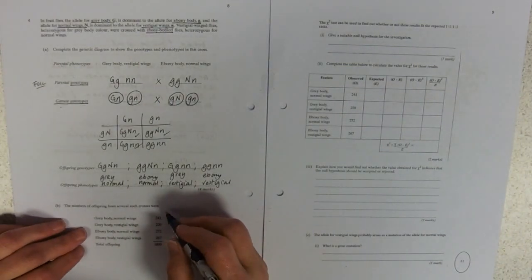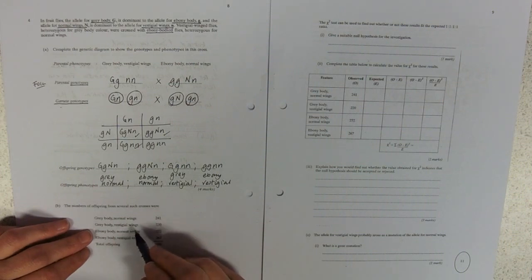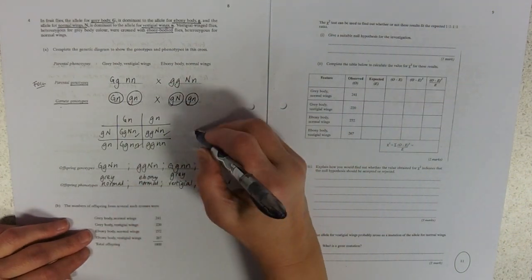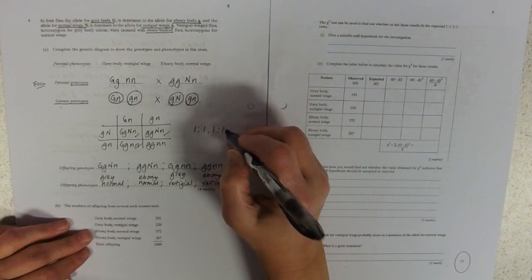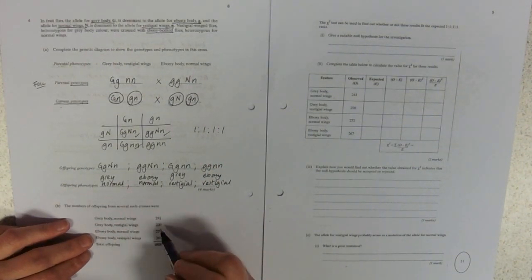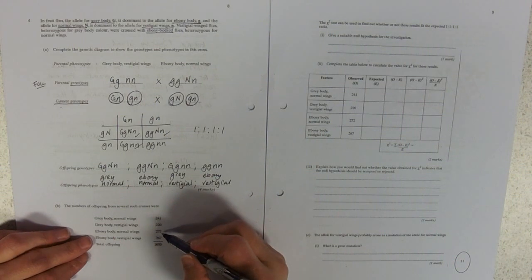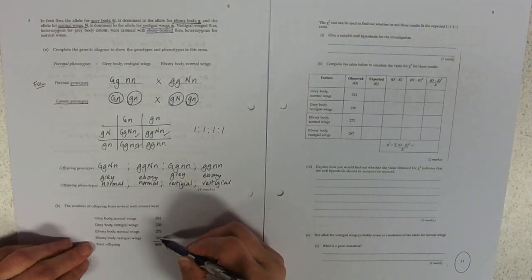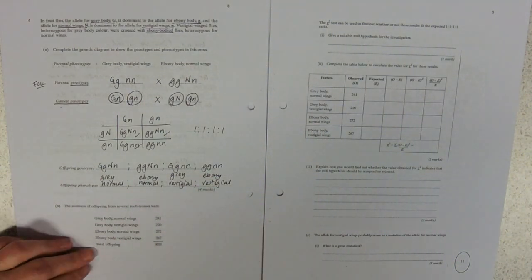Okay, so the numbers of offspring from several such crosses were grey normal, 241. So this would be a 1 to 1 to 1 to 1 ratio, wouldn't it? So we've got all those types, 241, 220, 272, 267 and 1,000 offspring altogether. Okay? Oh, here we go. The chi-squared test can be used to find out whether they fit that ratio. Give a suitable null hypothesis for the investigation.